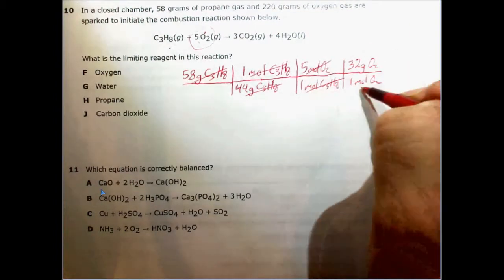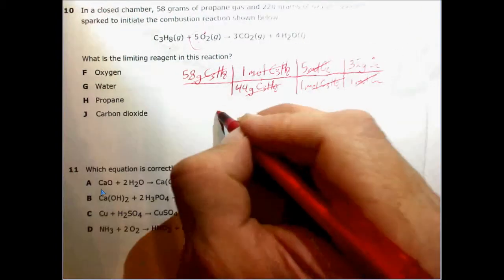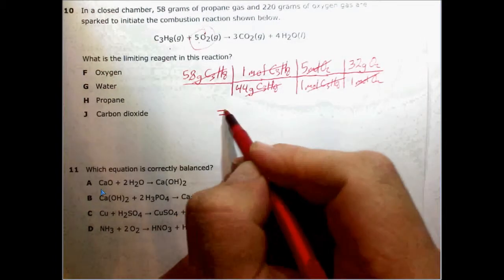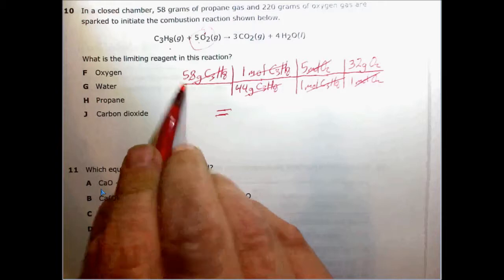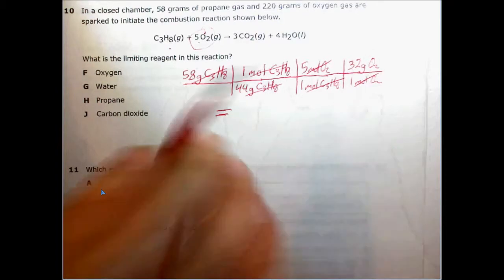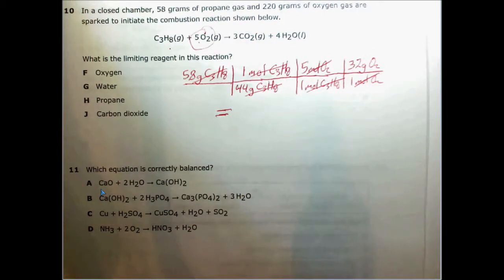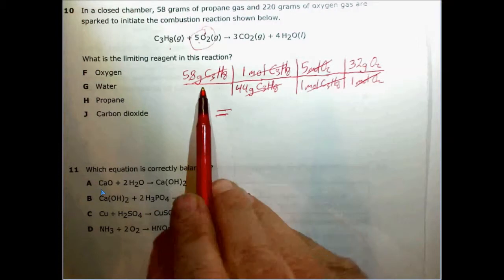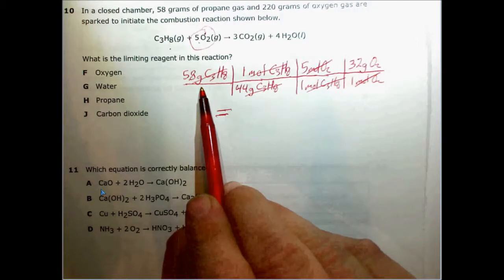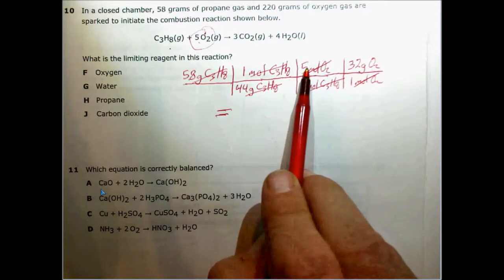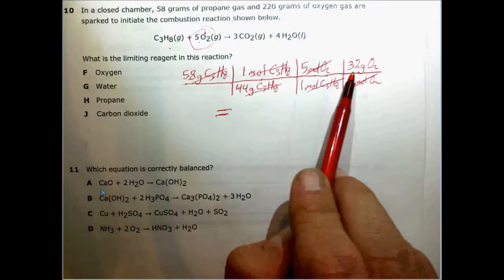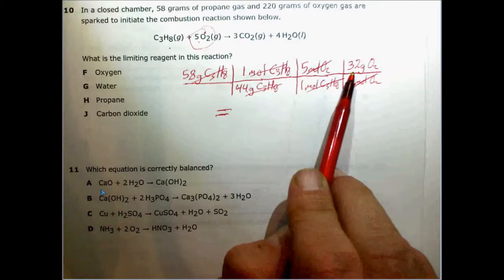Now moles of O2 cancel with moles of O2, and I can do this math and say, given 58 grams of propane, how many grams of oxygen will I need in this calculation? I take 58 as my basis, divide by 44 grams, multiply by the mole ratio of oxygen, and then multiply by the molar mass of oxygen.